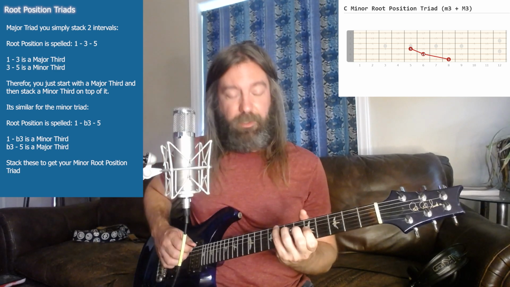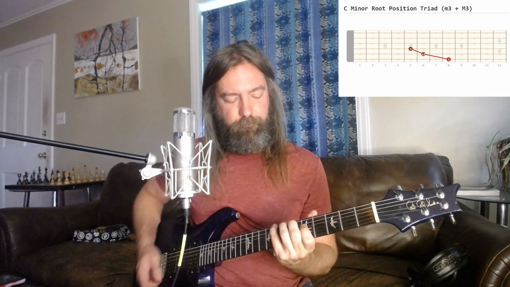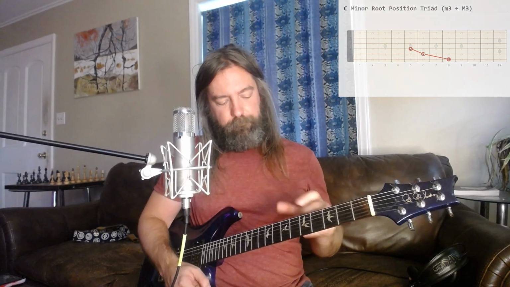So you got C major, C major, C minor, right? Back and forth. Okay. And of course that works with any chord or any note on the top string.